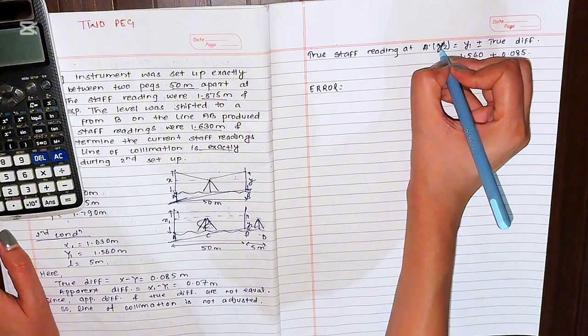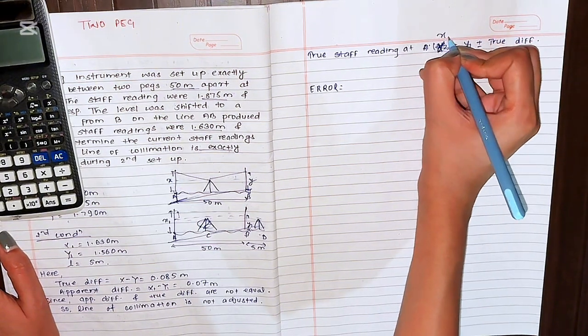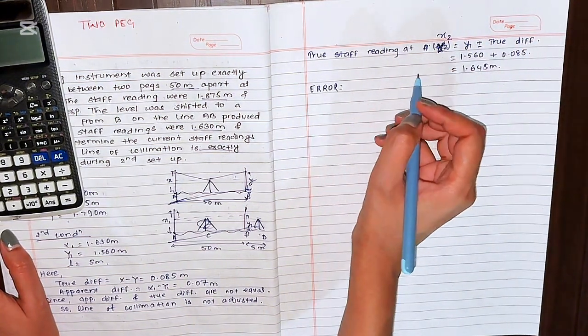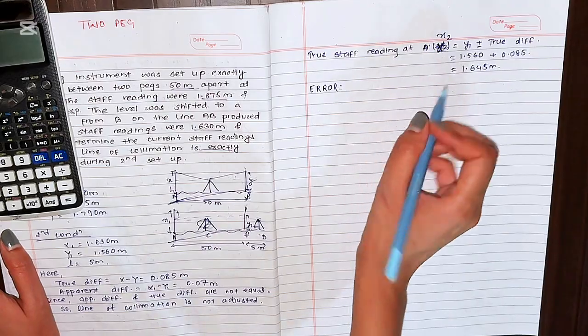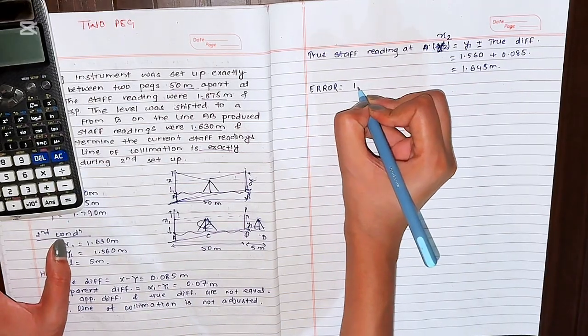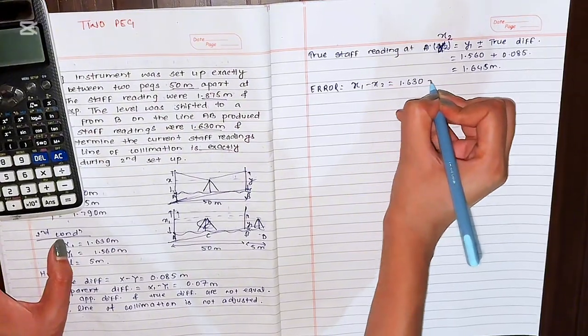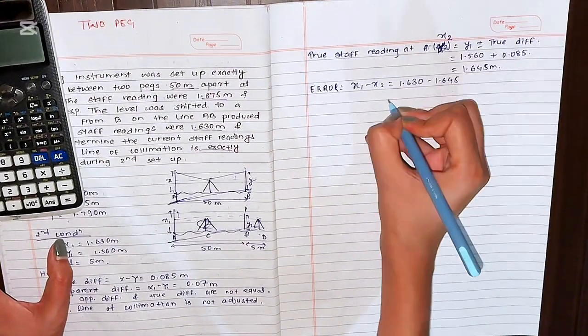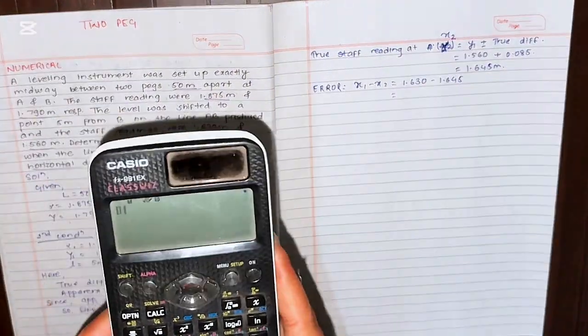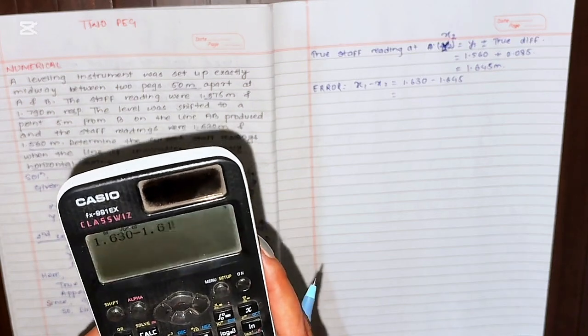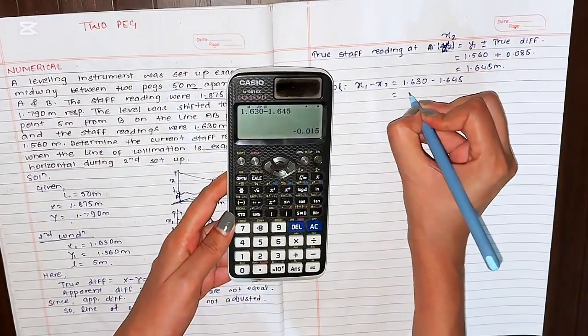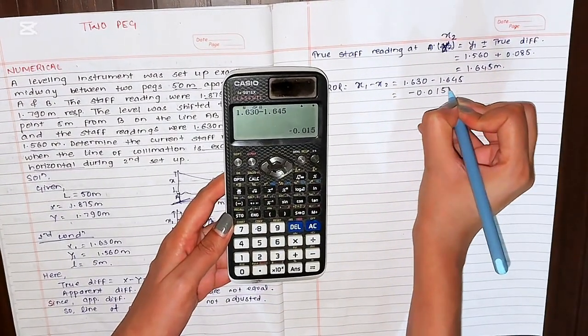Now error is equal to, here the true staff reading at A is X2. So error will be observed minus the calculated. The observed reading is X1 minus X2, which is equal to 1.630 minus 1.645 meter, which is negative, so the correction will be positive here.